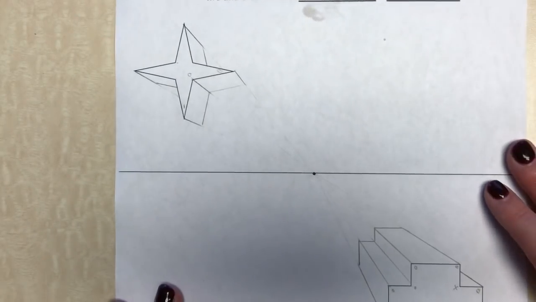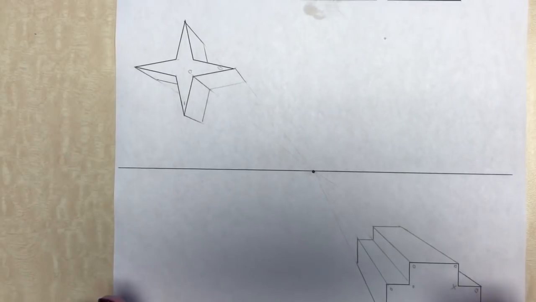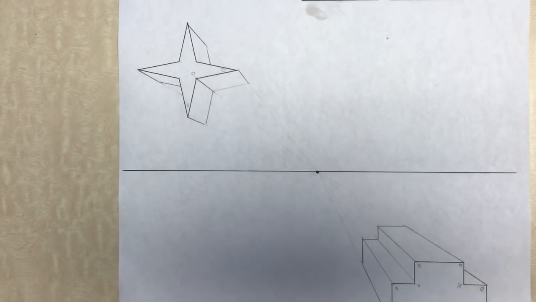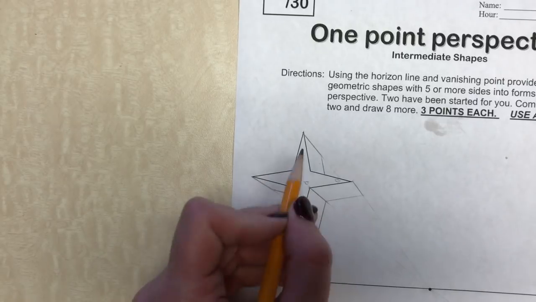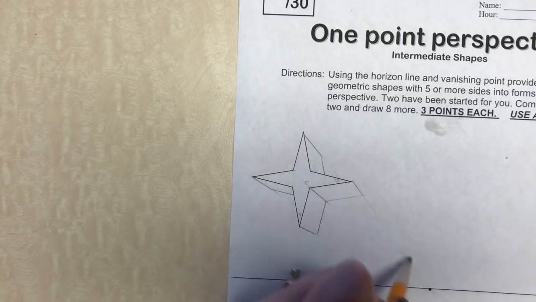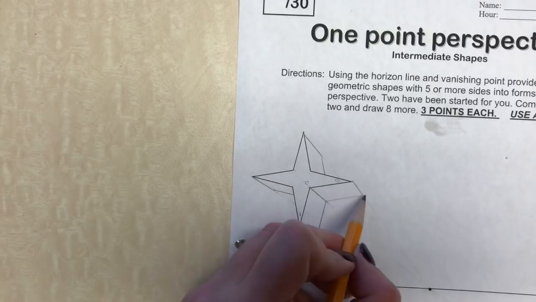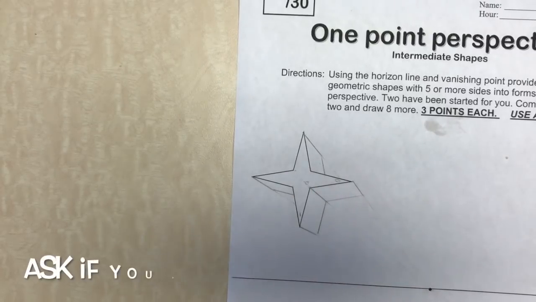Okay, so this will be due next class time, and it's going to be the same grading as last time, which the face of the shape is worth 1 point, the lines to the vanishing point being correct are worth 1 point, and then drawing the back of the shape correctly is worth 1 point.